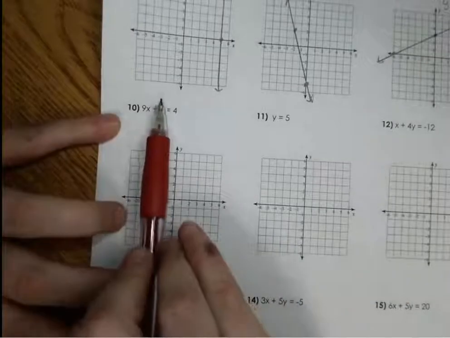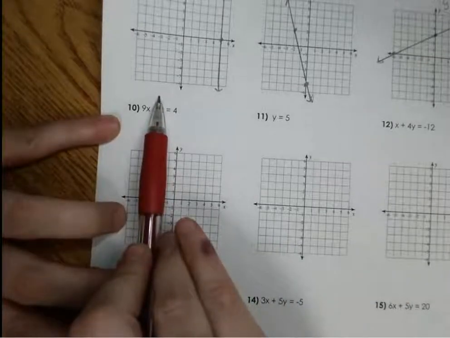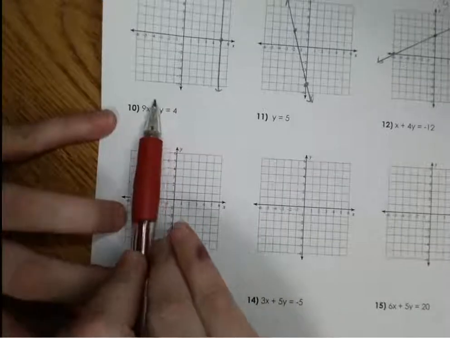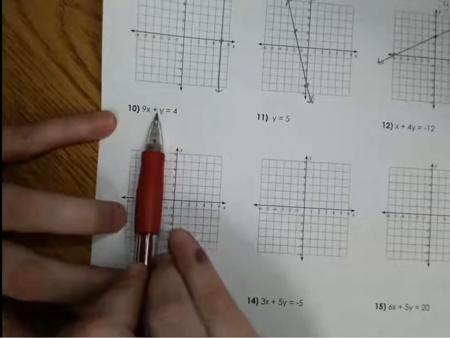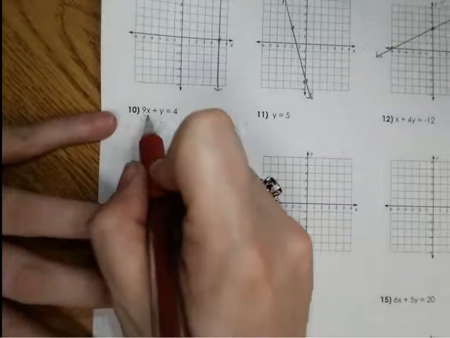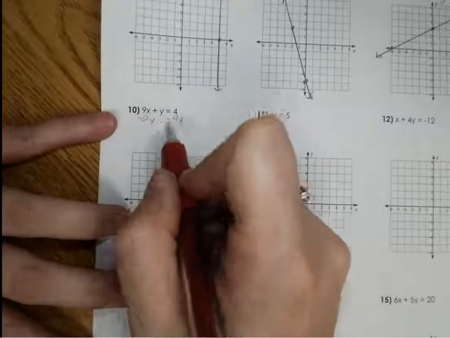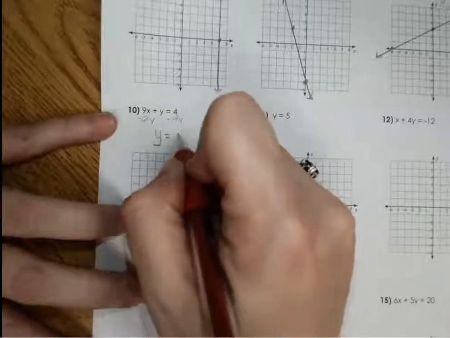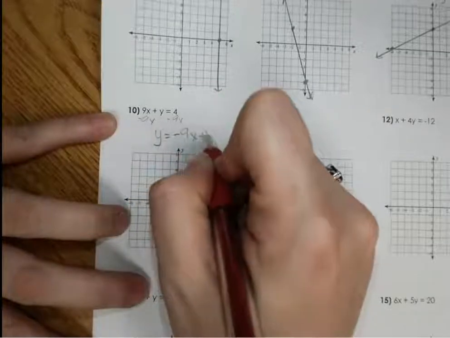Number 10. Okay, we have 9x plus y equals 4. If I do my intercepts right here, that's not going to give me a whole number. 4 divided by 9, not going to work. So we're going to get y by itself. To do that, we're going to subtract 9x over. So we have y equals negative 9x plus 4.